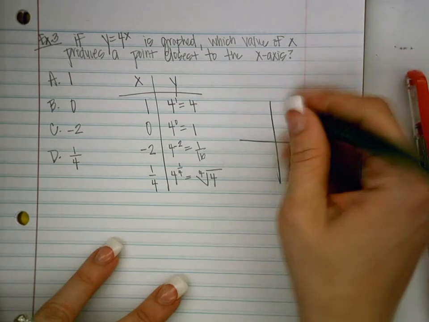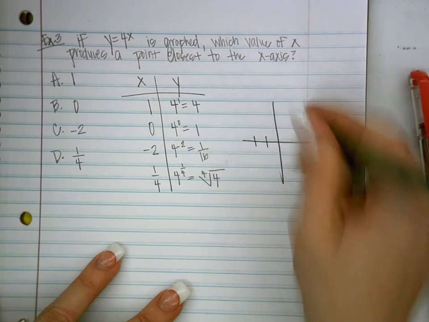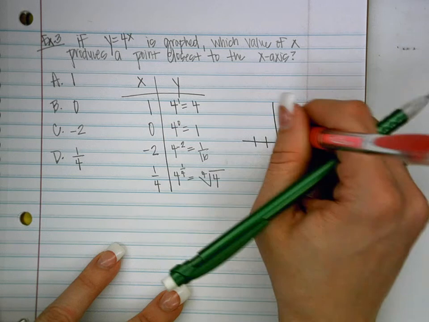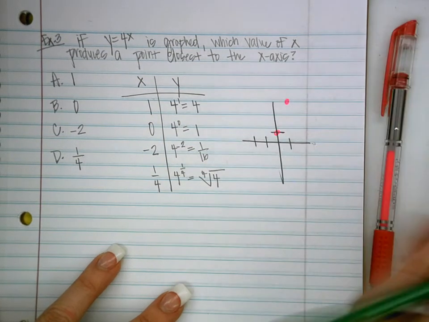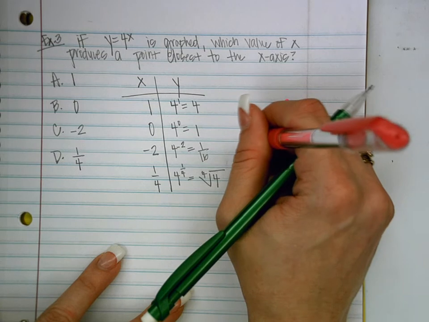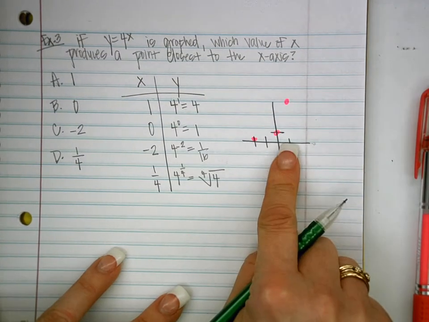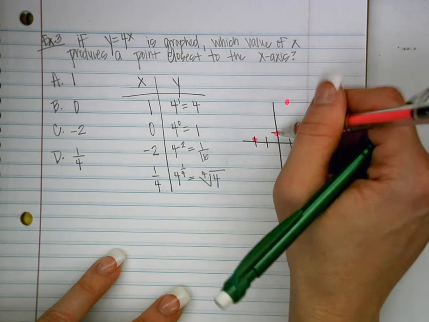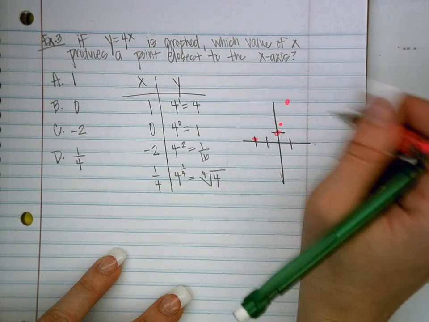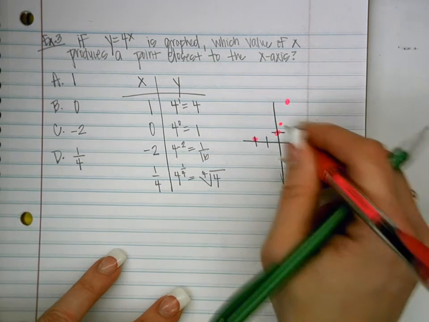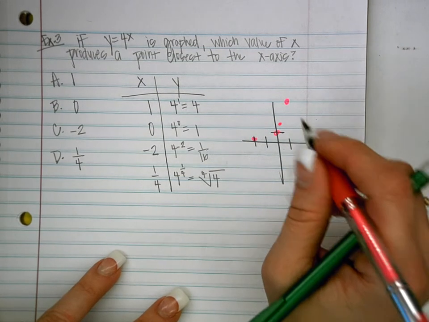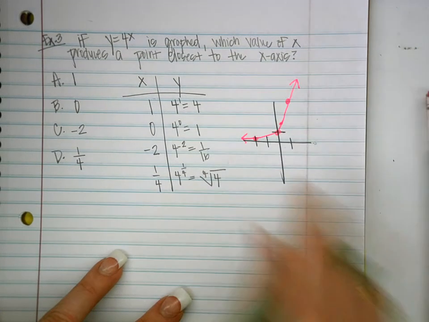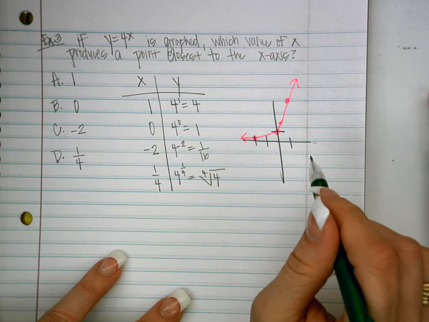If we graphed this at +1, this is at 4. So over 1 up 4. At 0, it's at 1. At -2, it's at 1/16, so it's way down here. At 1/4, where would this be? It doesn't have to be perfectly exact. We just know it's going to be somewhere in between these 2 points. I don't really care where it is. So don't get caught up on figuring out exactly where it is. Okay, so if I drew this, which value of x produces a point closest to the x-axis? Which is the x-axis, the up and down or side to side? The side to side. So which one is closest?